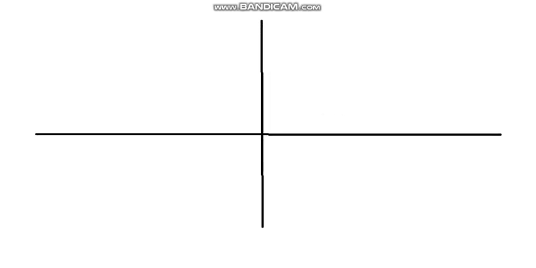If this is your graph, as you can see, it never touches the y-axis. It's not supposed to touch.